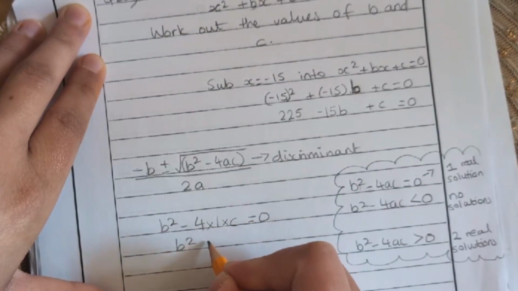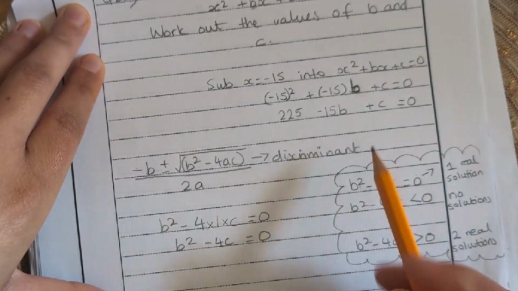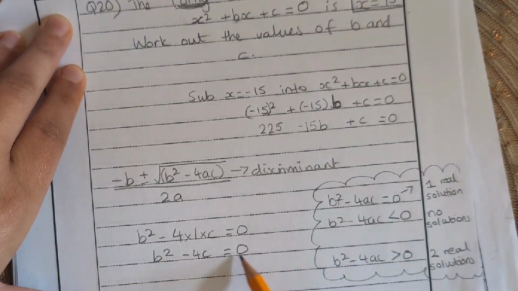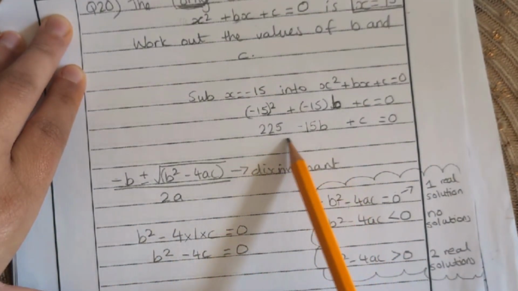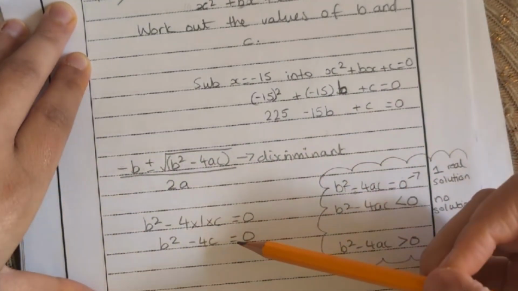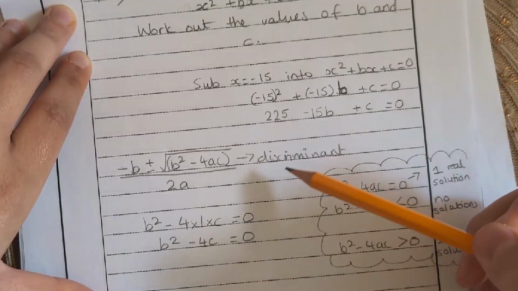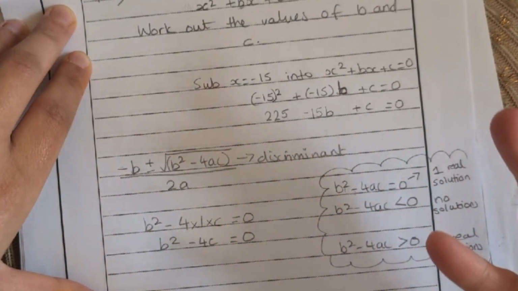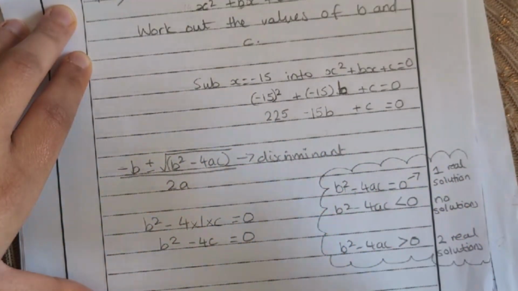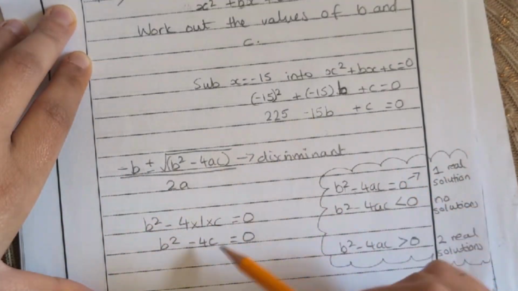Now this just equals b squared minus 4c equals 0. So it looks better now. So we've got one equation and we've got another equation going on over here. Now there are many different ways that you can use substitution here, or the simultaneous equations method, to solve this system of equations.